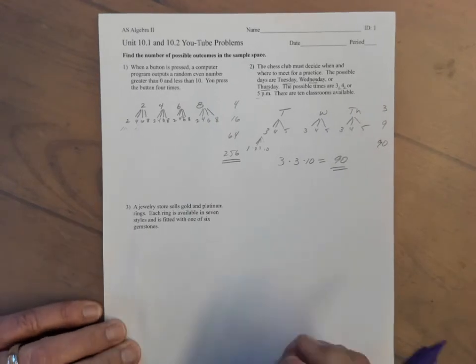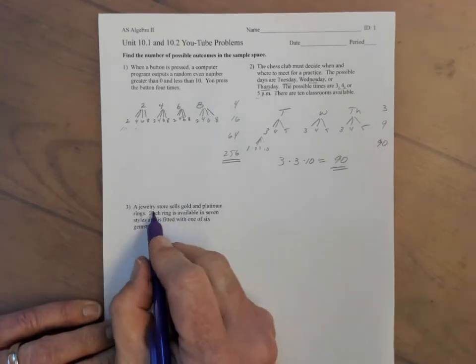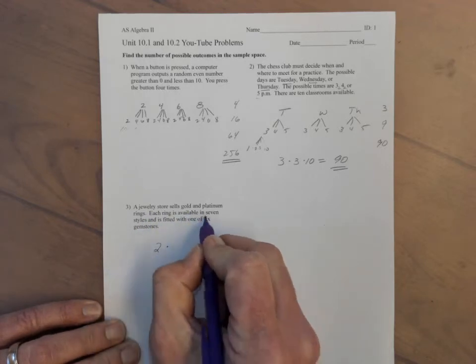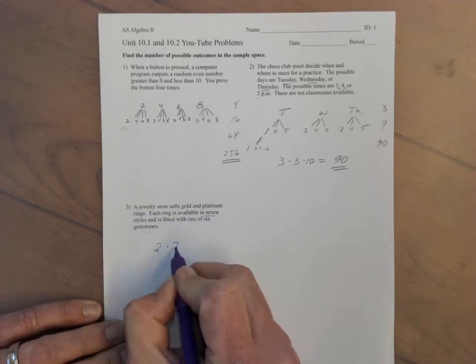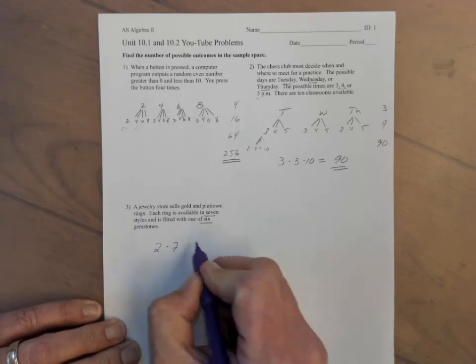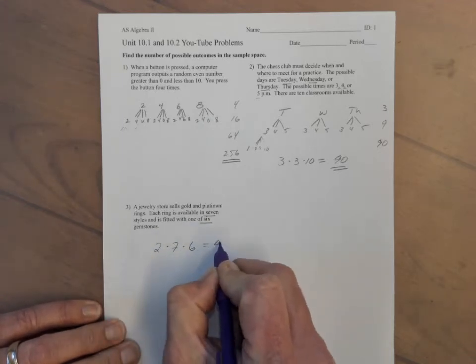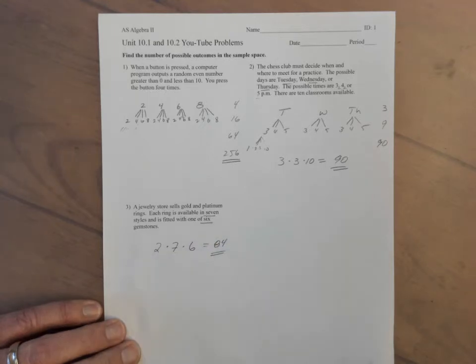Just jumping to that idea here, a jewelry store sells gold and platinum rings, so there are 2 options. Each ring has 7 styles, so 2 times 7. Each one is fitted with 6 gemstones, times 6. 2 times 7 times 6 is 84, and so there are 84 possible outcomes in that sample space.